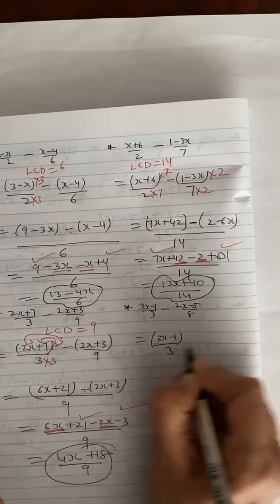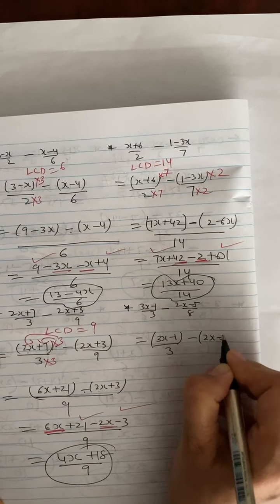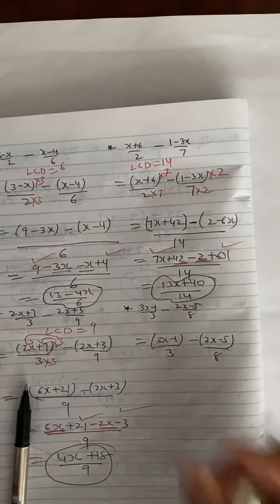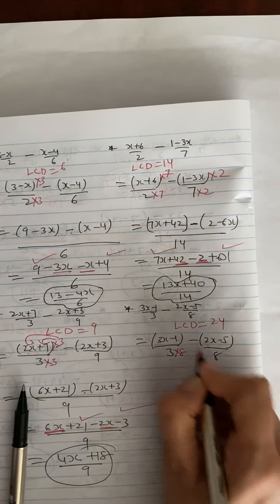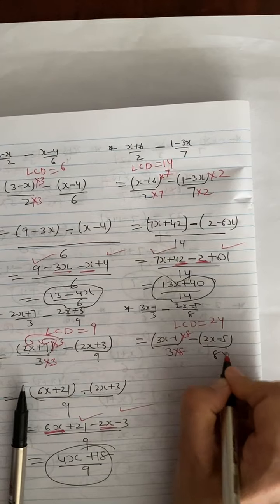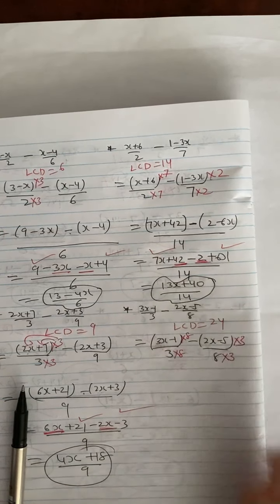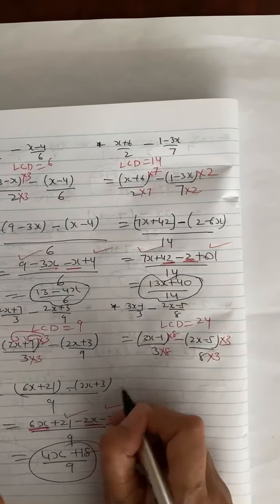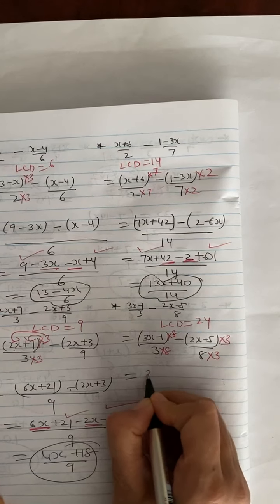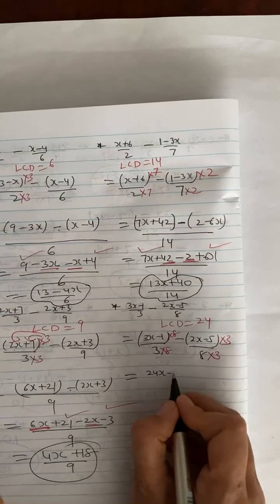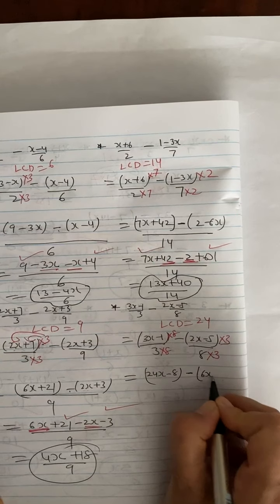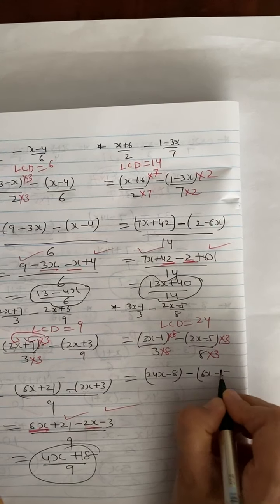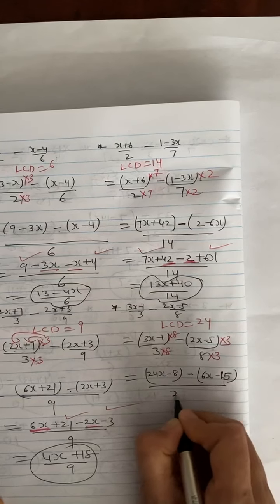Start with bracket again. 2x minus 5 over 8. Least common divisor 24. So multiply by 8, multiply by 8. Here multiply with 3 and 3. Now distribute. 8 times 3x is 24x, minus 1 times 8 is 8, minus 3 times 2x is 6x, minus 15, and then divide by 24.